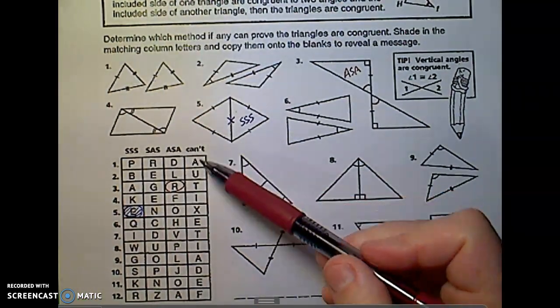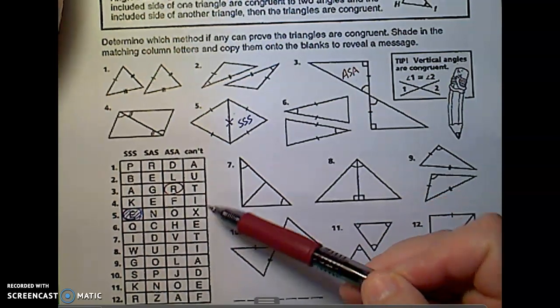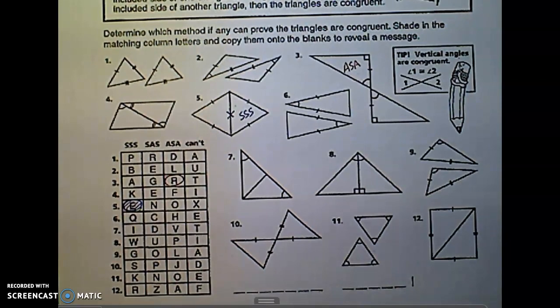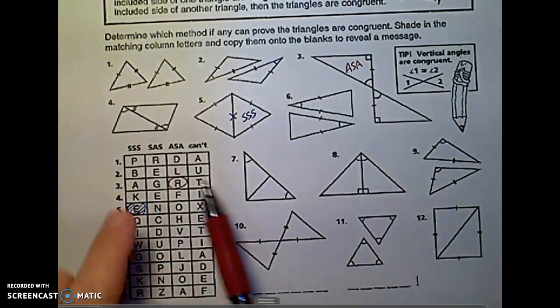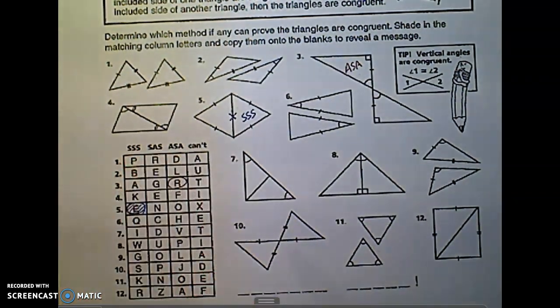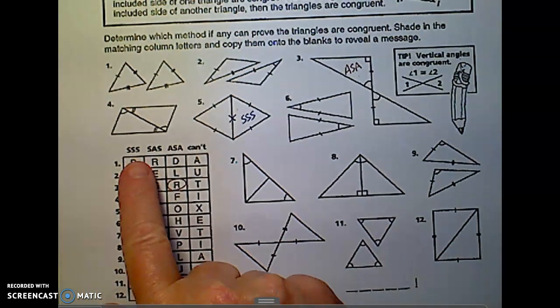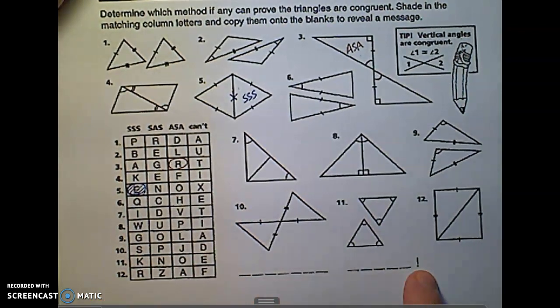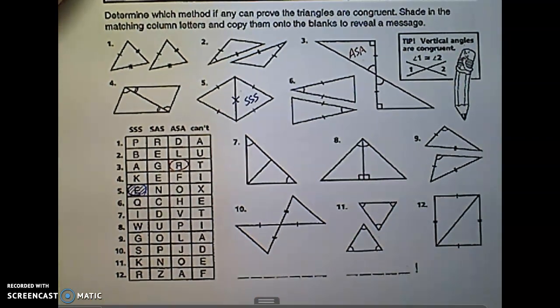You can see also in the table there's a column for can't. Some of these you may not be able to prove that the triangles are congruent using any of these 3 methods. If that's the case, then you would circle can't. There is actually only one correct choice per triangle pair. So 12 triangles, and there's 12 answer blanks there. So that will finish the puzzle.